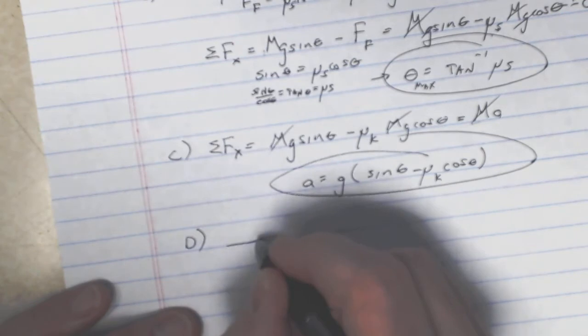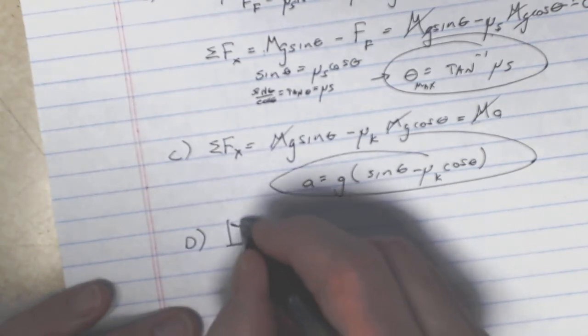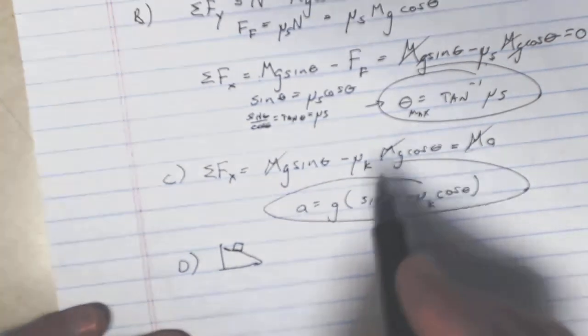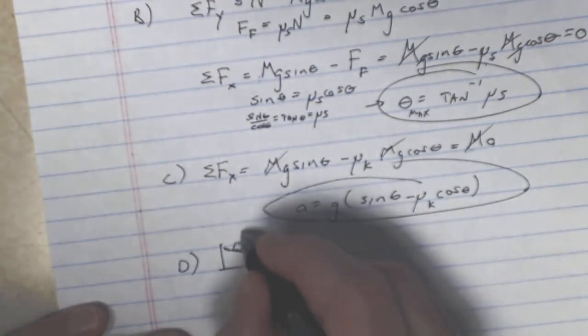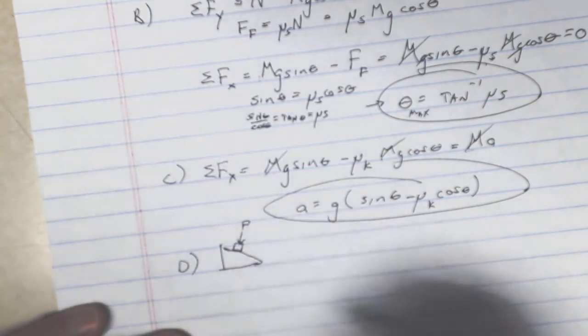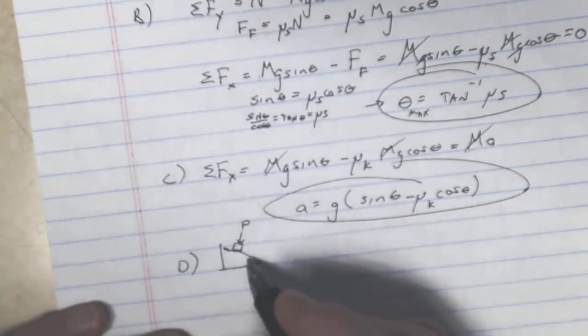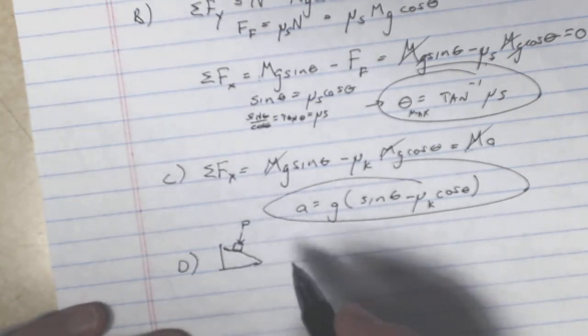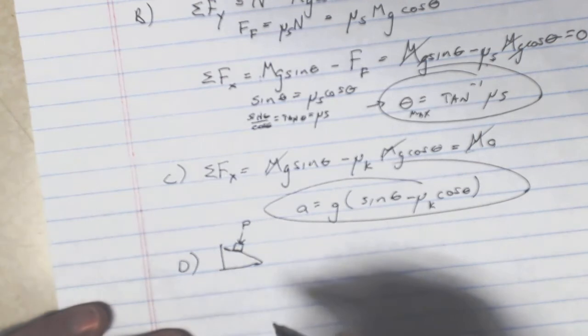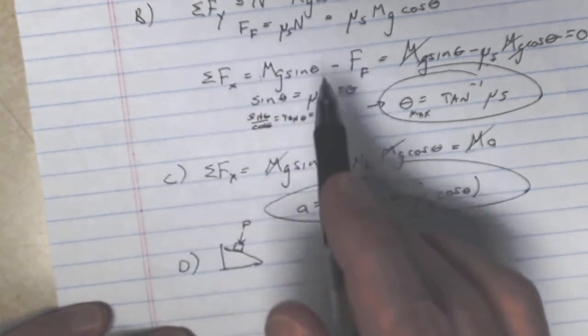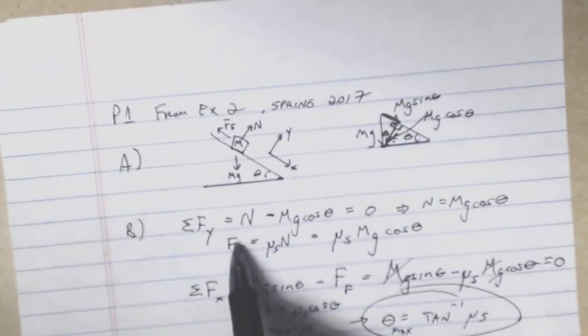Part D adds a new twist. It says you have this mass here, and your angle is greater than theta max, so it wants to slide down the inclined plane, but you can, in fact, hold it in place by applying a pushing force perpendicular to the plane. And you're asked, for some theta greater than theta max, how hard do you have to push this block to keep it from sliding down the plane? And we don't have to redo all of our work.